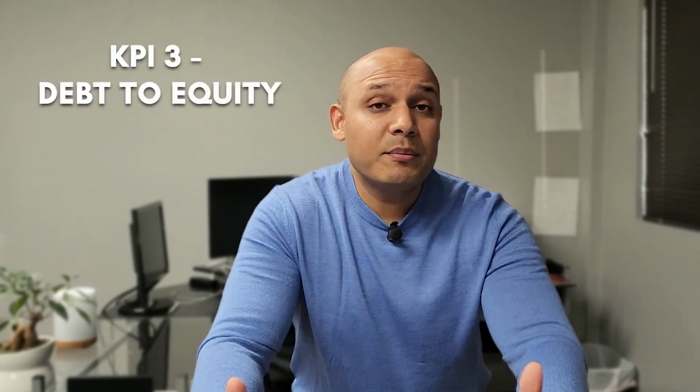The third one is going to be debt to equity ratio. This one is not a very common one and not a lot of owners look at it. But I think it's an important one because it gives you an indication of how leveraged your company is. A higher debt to equity ratio is going to indicate if your company is overburdened. On the other hand, if you have a lower debt to equity ratio, that means that you have a lot more leverage or a lot more cash in your business that you can leverage to expand and have more growth in your business.